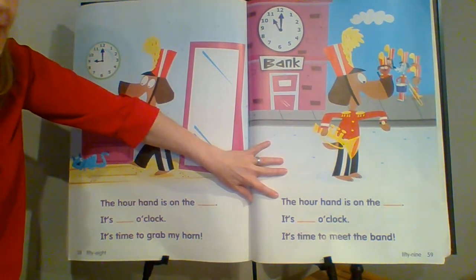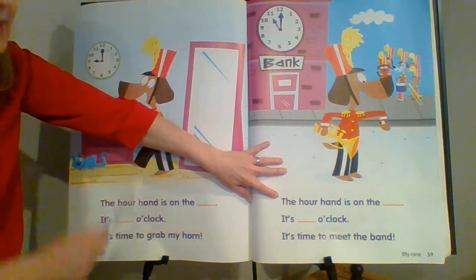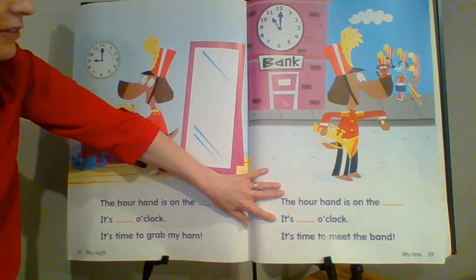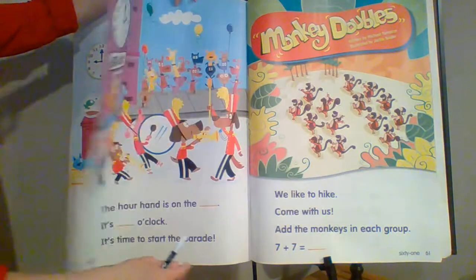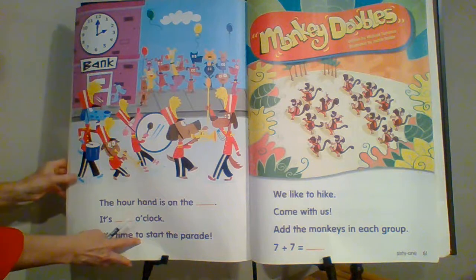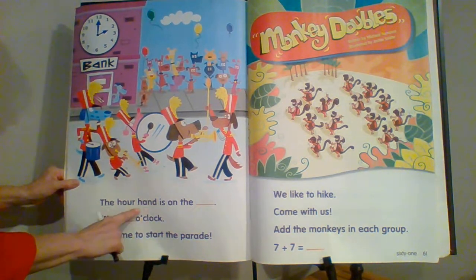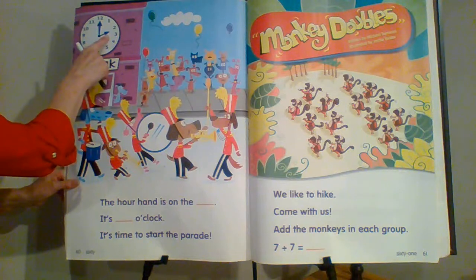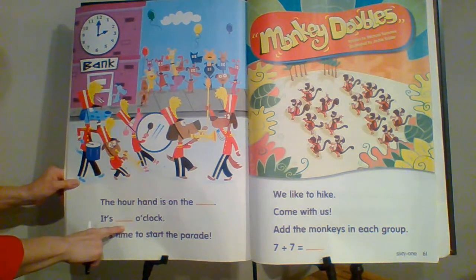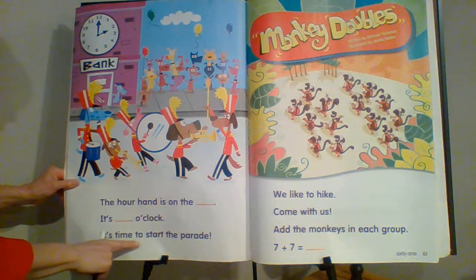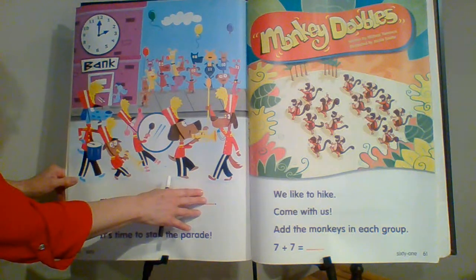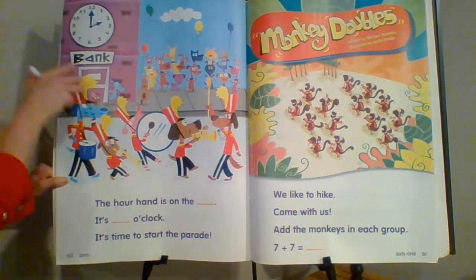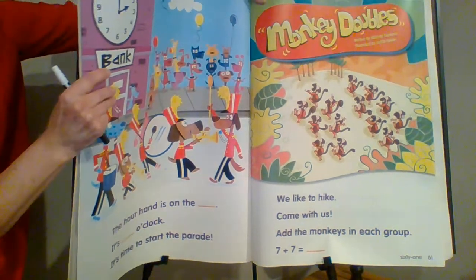The hour hand is on the 11. It's 11 o'clock. It's time to meet the band. The hour hand is on the 2. It's 2 o'clock. It's time to start the parade. Ta-da! So that's our story for time.